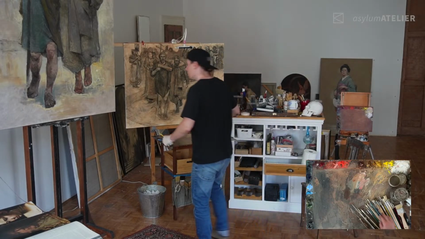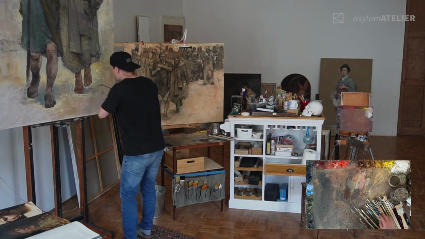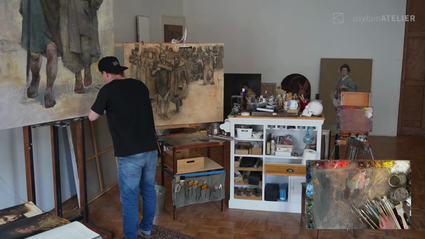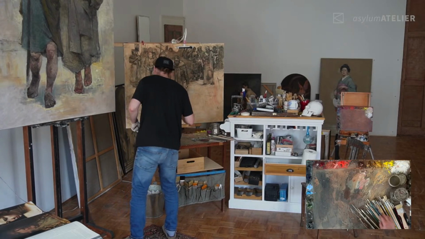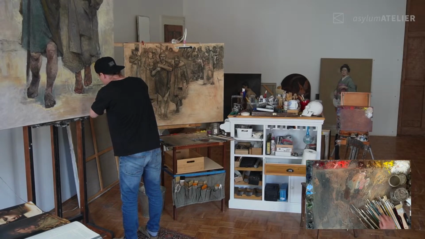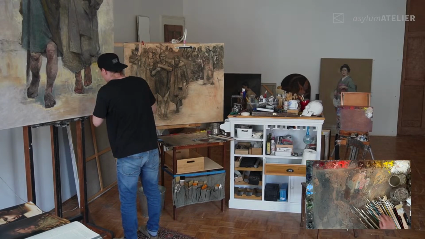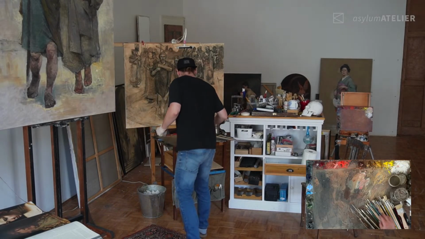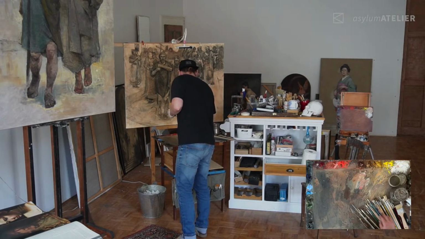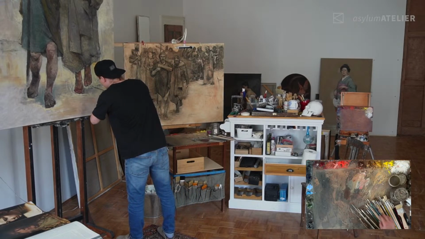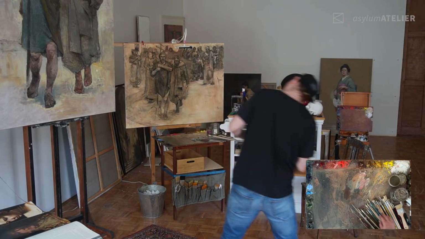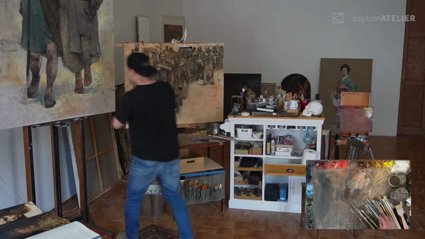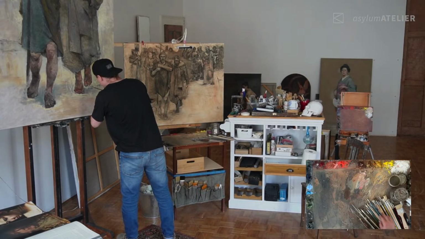Okay, a little bit of a okay. I think that I could connect these together. Yep.